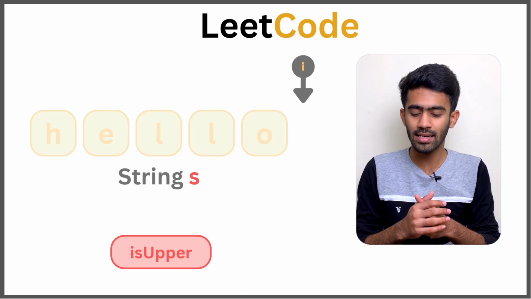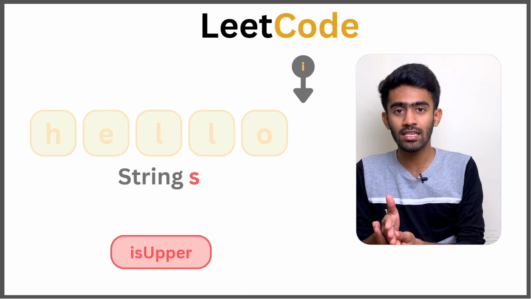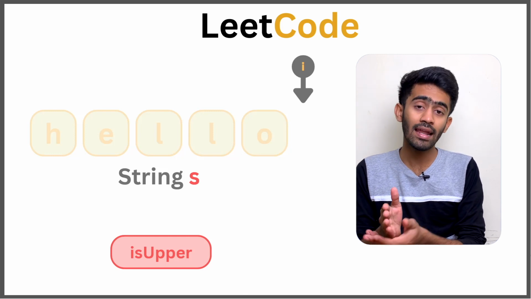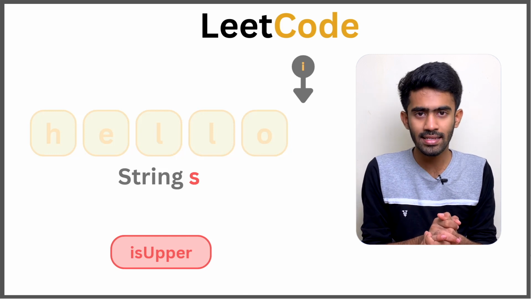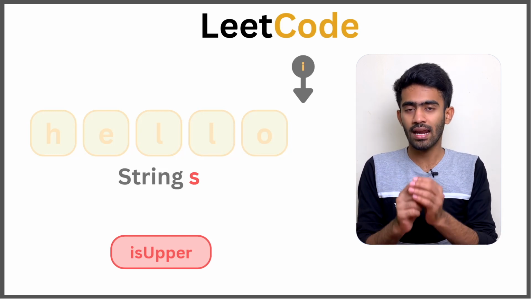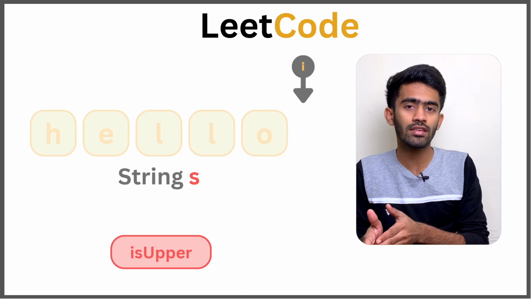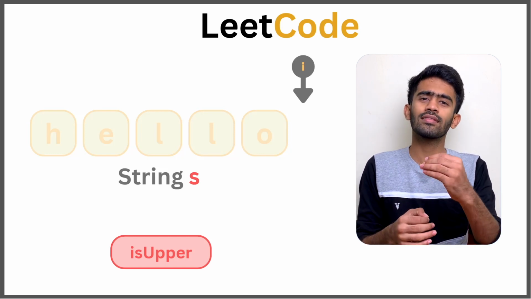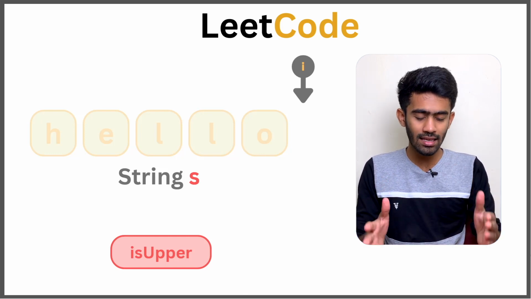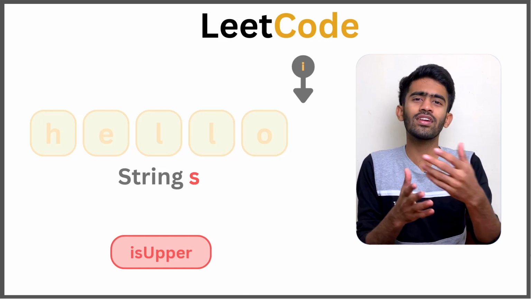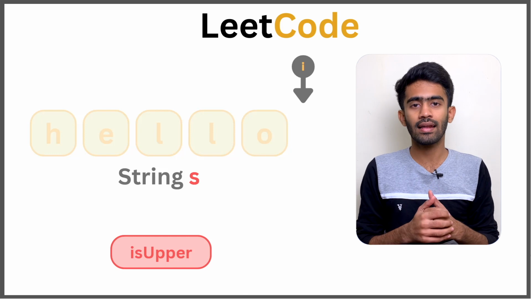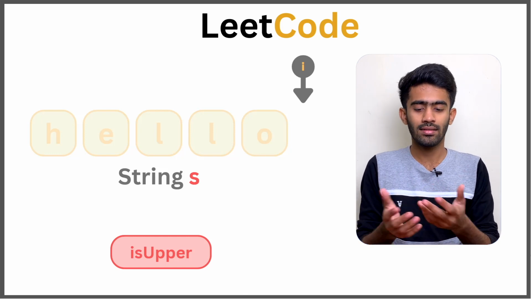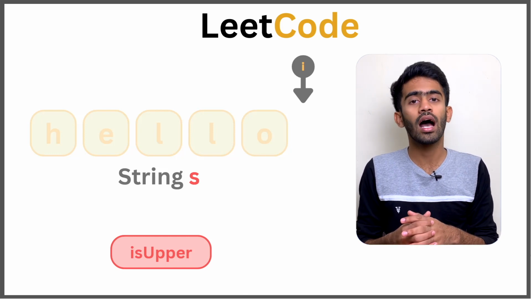What I mean by that is, capital A's ASCII value is 65 and capital Z's ASCII value is 90. Hence, if a given character is in the range of 65 to 90, then we can say for sure that the given character is uppercase. But if it is something else like 97 or 105, then we can surely say that the given character is not uppercase.